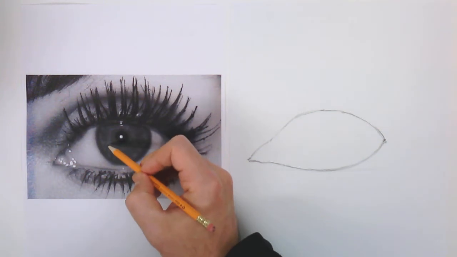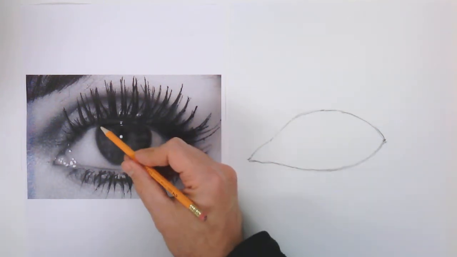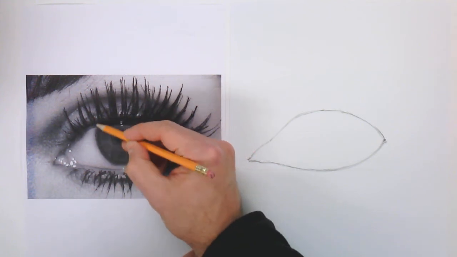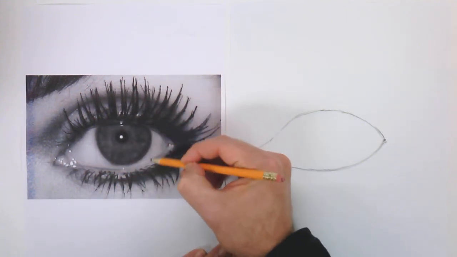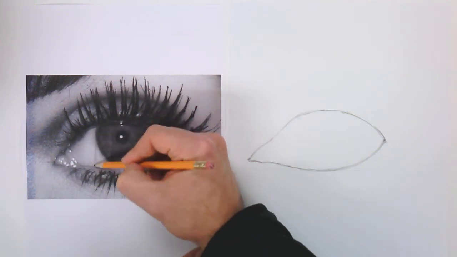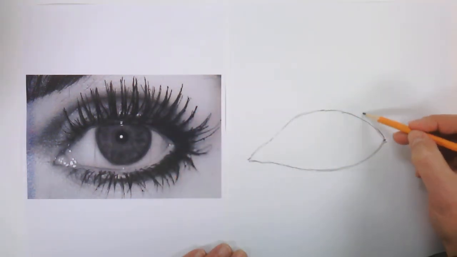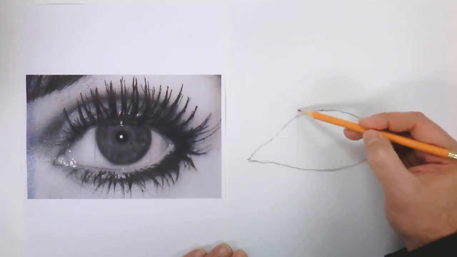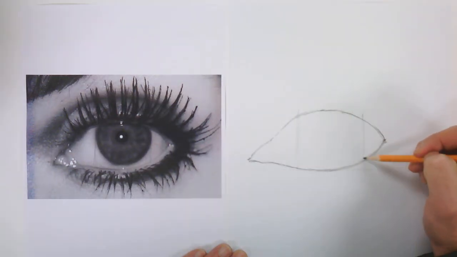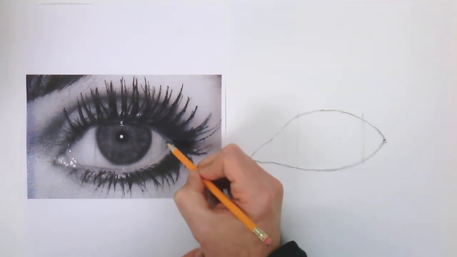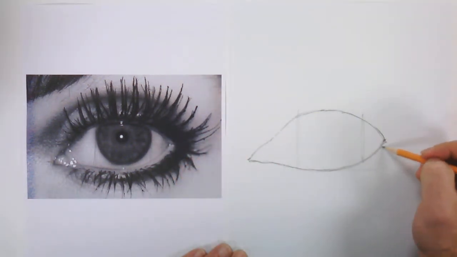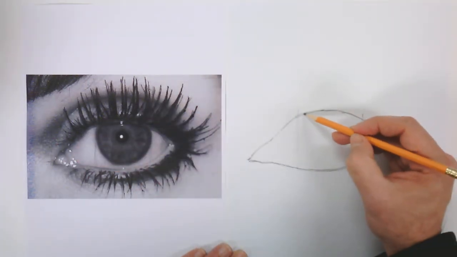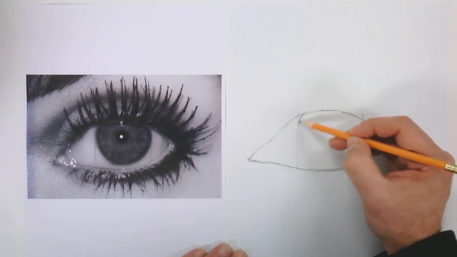Then the next part will be to draw the iris. So I'll try to figure out where to start the iris. I'm going to draw just some lines coming down to help me out. This is a good way to help you to draw. Sometimes if you draw these lines coming down, that can help you to figure out your spatial relationship. So if I can see that this shape is about this, and same thing on this side, that can help me to figure out where to draw my iris.